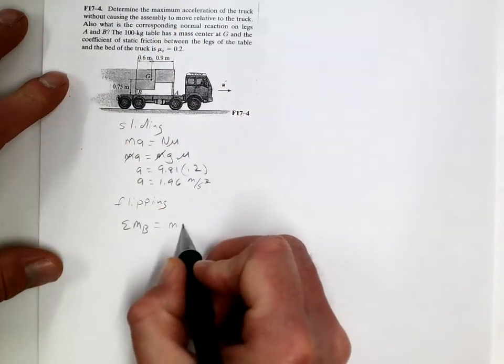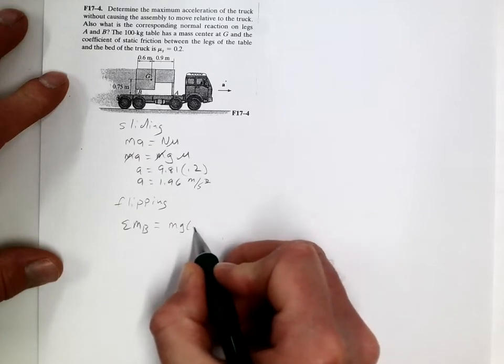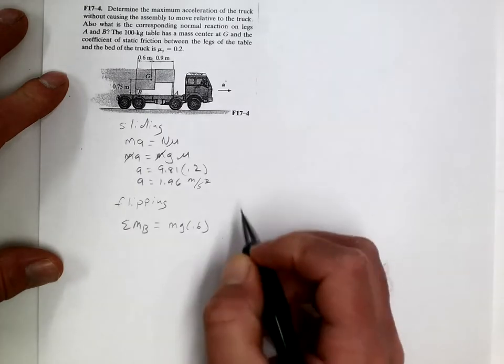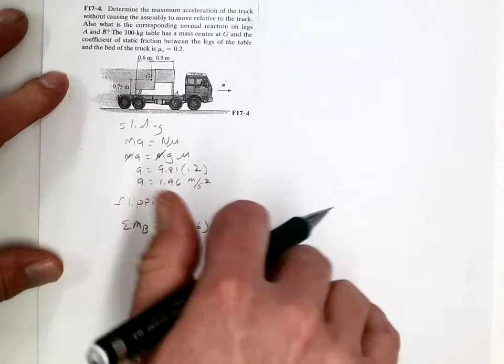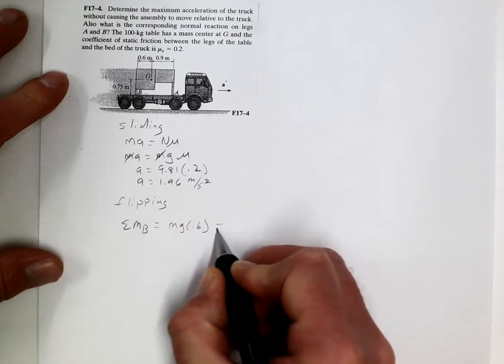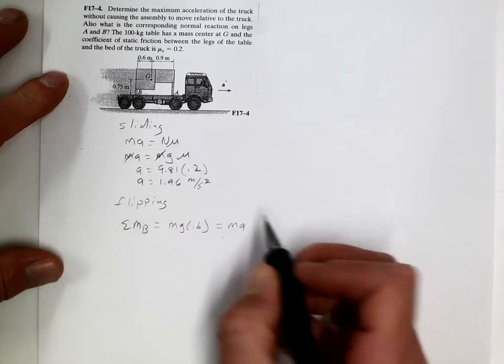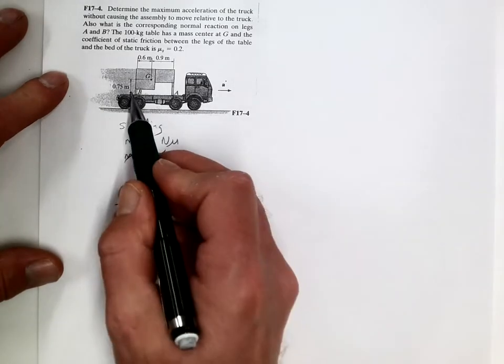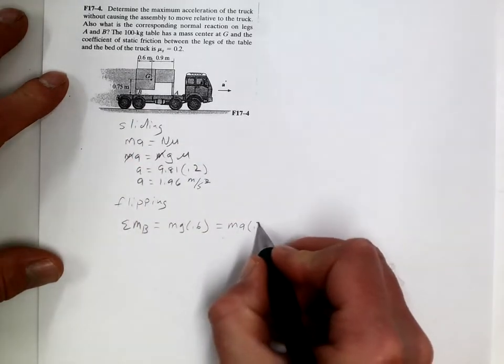So mg times the distance 0.6. And that's causing rotation this way. The only other thing causing rotation that way would be ma, the force due to acceleration, times 0.75.